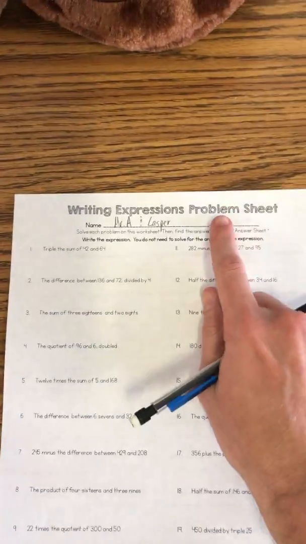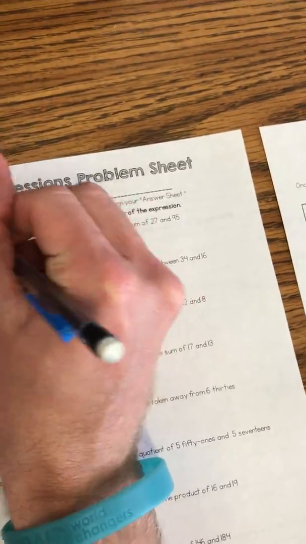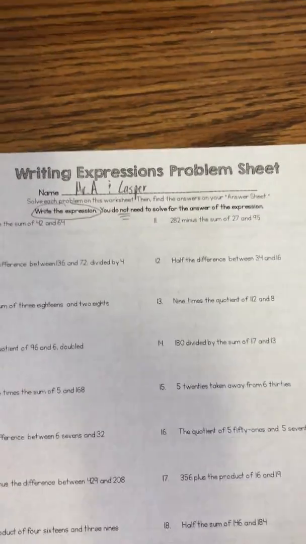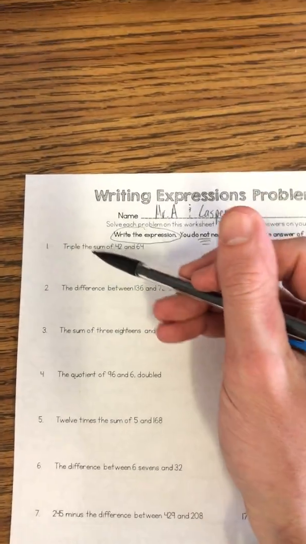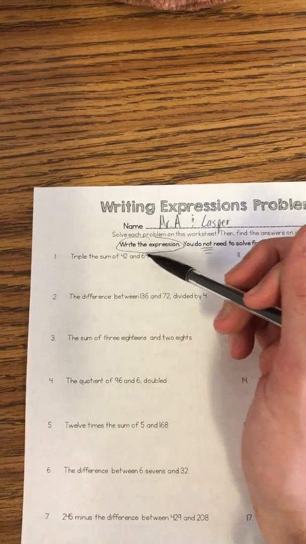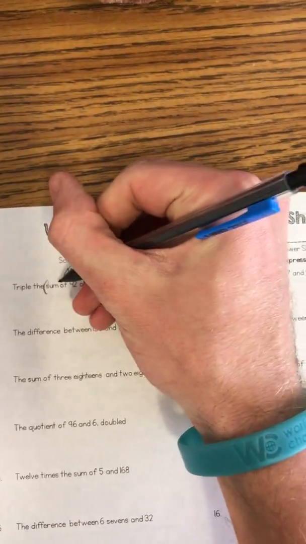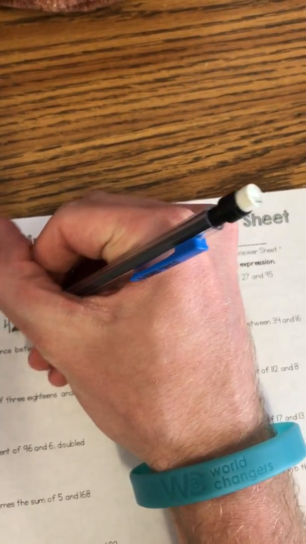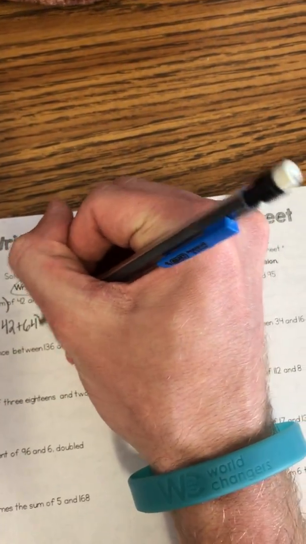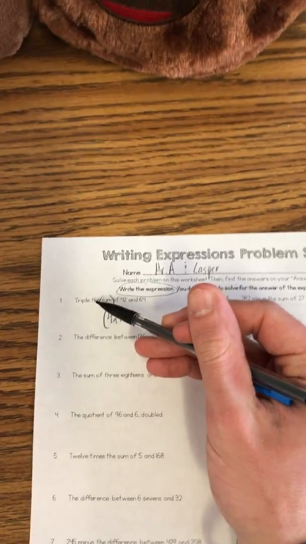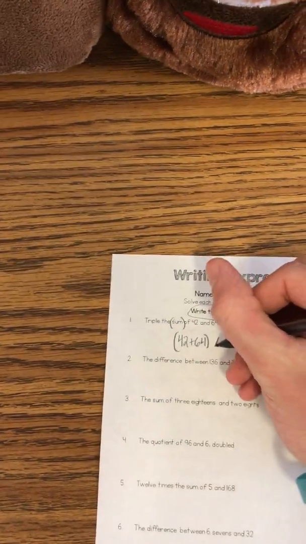Step 1, just look at the problem sheet and solve these problems. Notice that it says write the expression. You do not need to solve them. So if we look at the first one, triple the sum of 42 and 64. Well, I know that sum is a key word to put parentheses, and I know that sum means to add. So 42 and 64 being added in parentheses, and then triple. Well, I know that triple means times 3, and it could go at the front, it could go at the back.